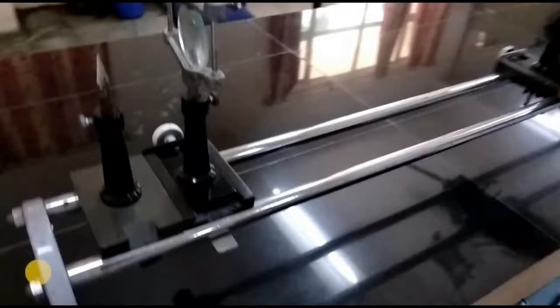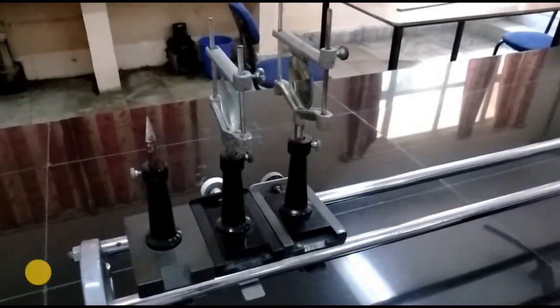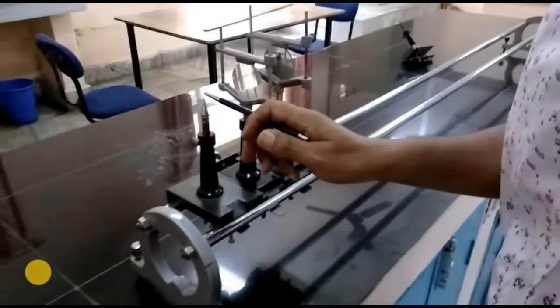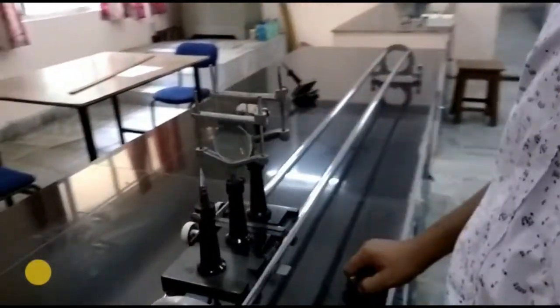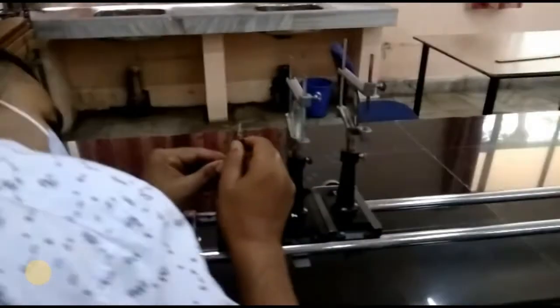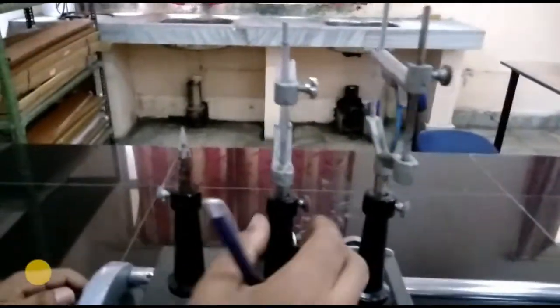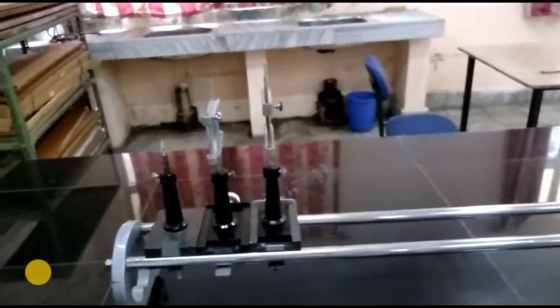Now before doing this experiment, we have to align the lens, the mirror and the object needle in such a way that all these three are in the same plane or same line. You can see this needle is a little bit downward, so we have to adjust it and lift it a little bit so that the point of this needle exactly lies on the center of this mirror and the lens.